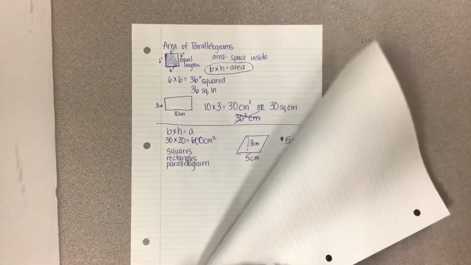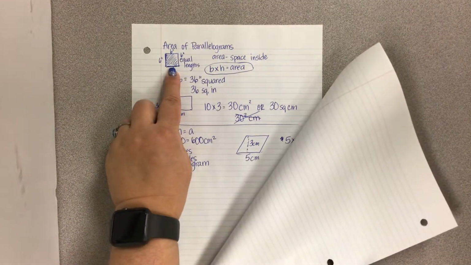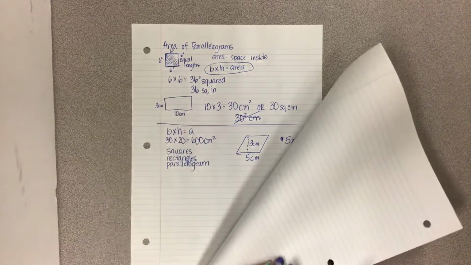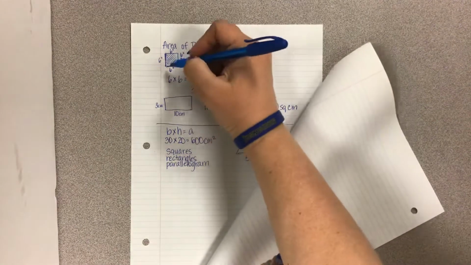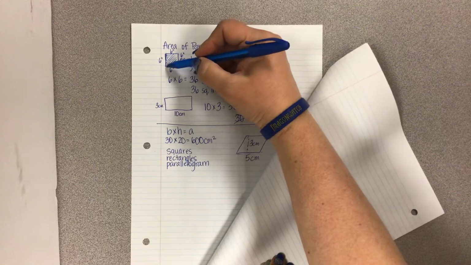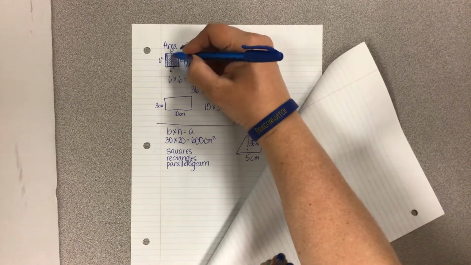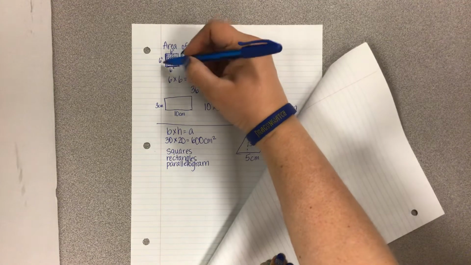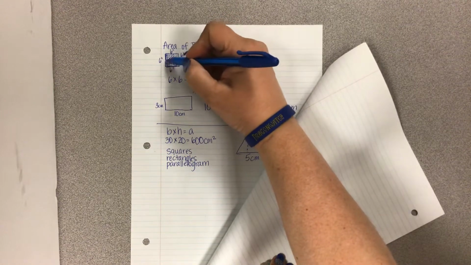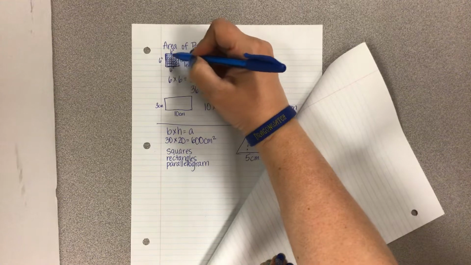Something we did talk about yesterday that I want to bring up is the area is the space inside of a shape. What I didn't say yesterday is that when I say this measurement is 6 inches, that means I'm breaking it up into 6 parts. And this side is 6 inches, so I'm breaking it up into 6 parts.